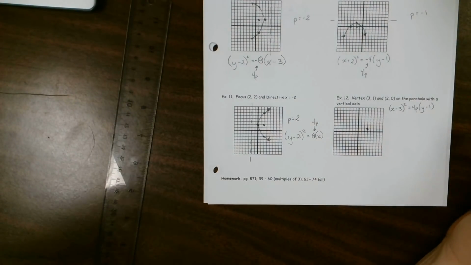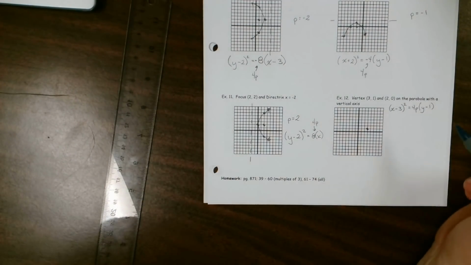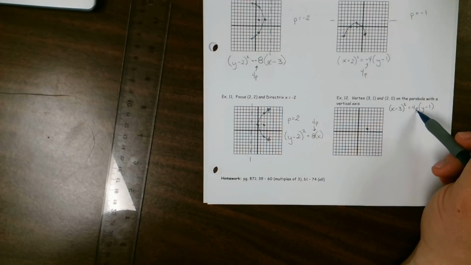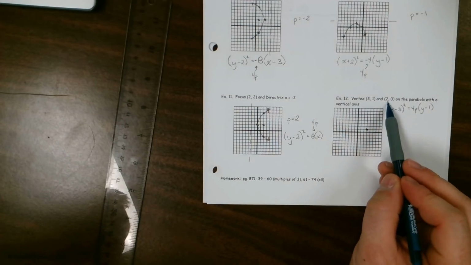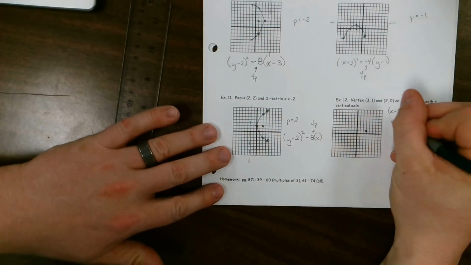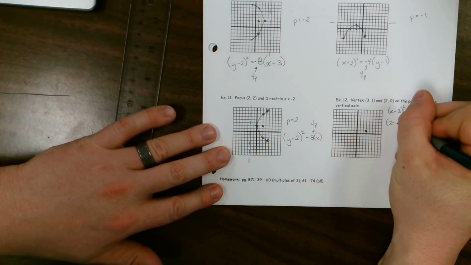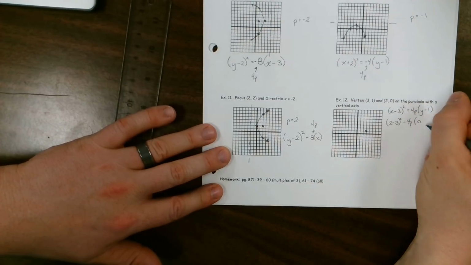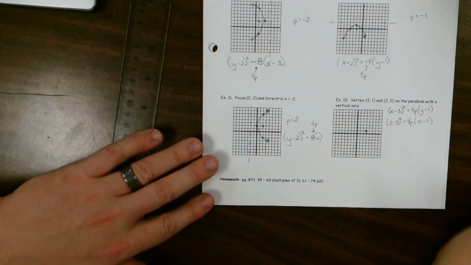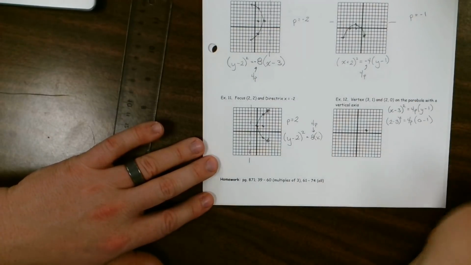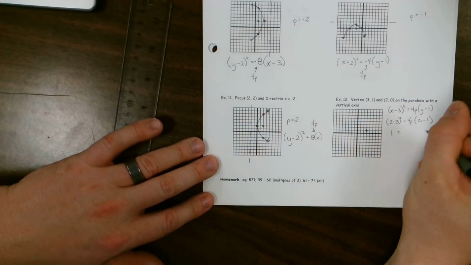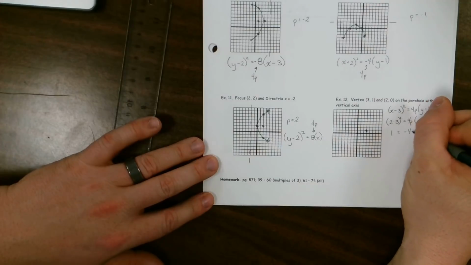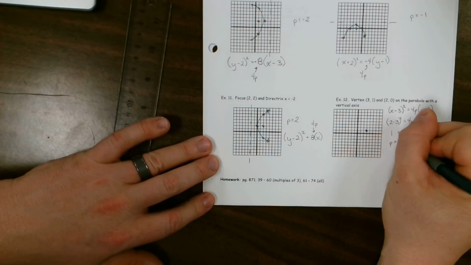Perfect. Now, we don't know where the focus is, we don't know where the directrix is, so it's a little hard to find p, but we do know that the point (2, 0) is on the parabola, so we can just plug that in. So we plug 2 in for x, and 0 in for y. And if we do, 2 minus 3 is negative 1, squared is 1. This just becomes negative 4p. So p is equal to negative 1/4.